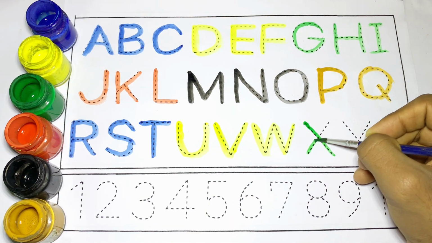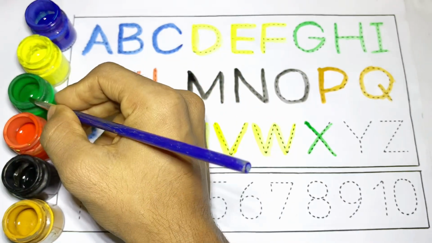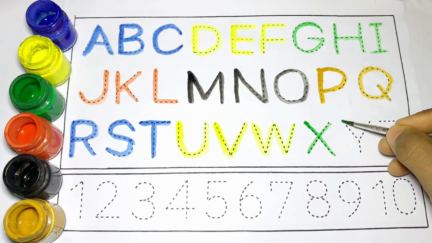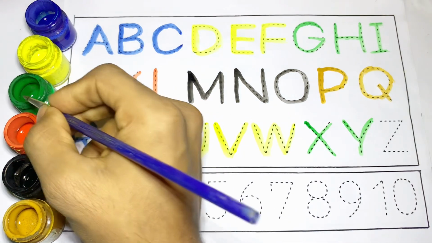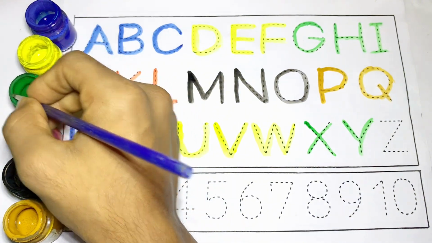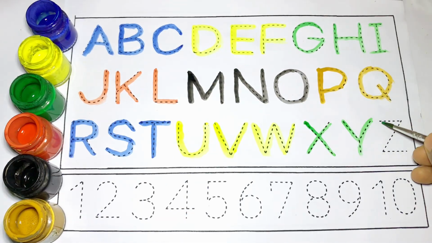Kids again use green color and draw Y. Y for yak. Kids now draw Z. Z for zebra, Z for zoo.